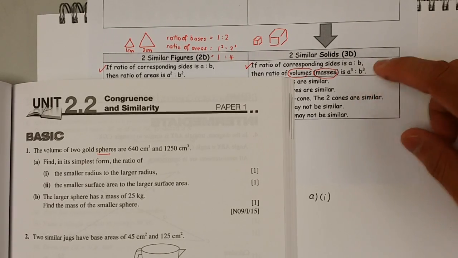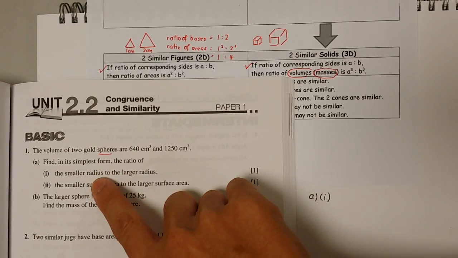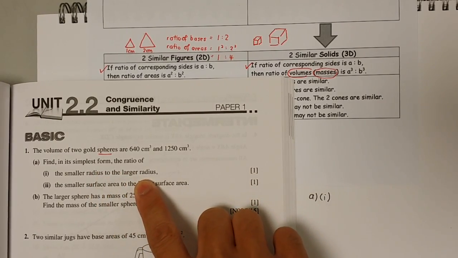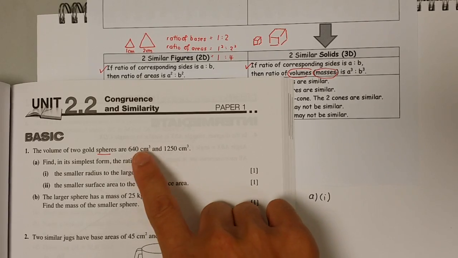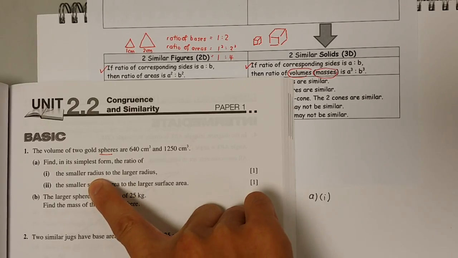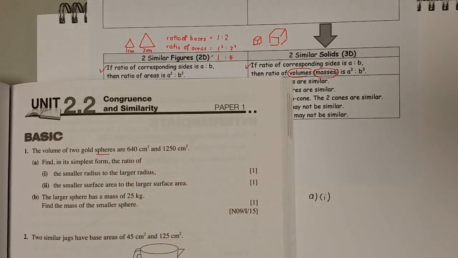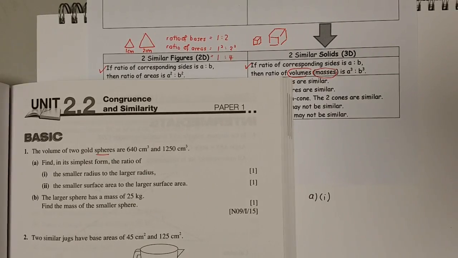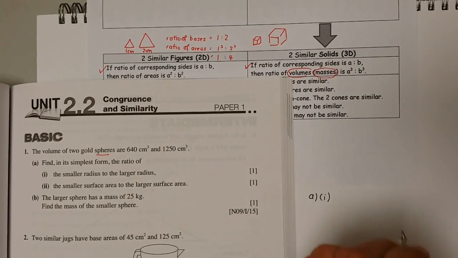Now, from here we are expected to find the ratio of the smaller radius to the larger radius. So, you think about it, these 2 things here actually represent some cube to some cube. If you want the ratio of the smaller radius to the larger radius, we have to do the opposite, which is to take the cube root.